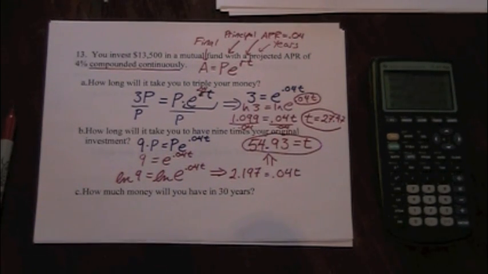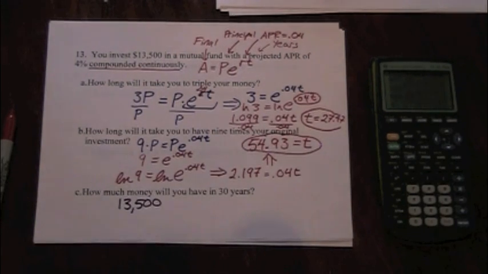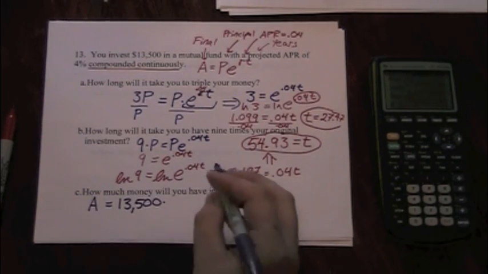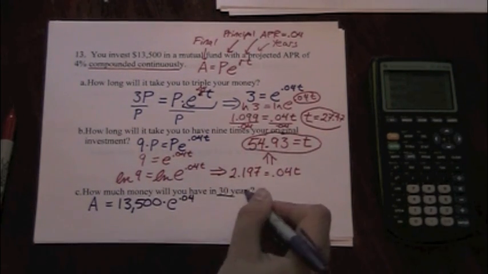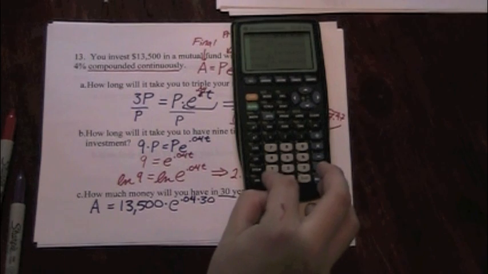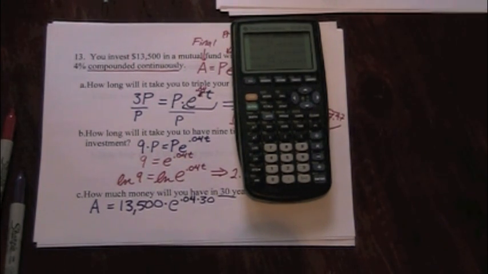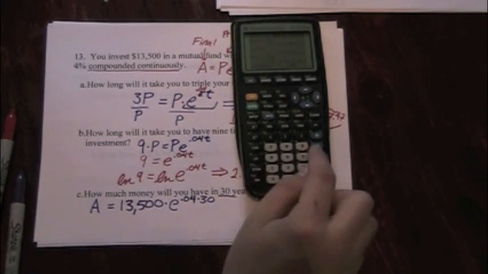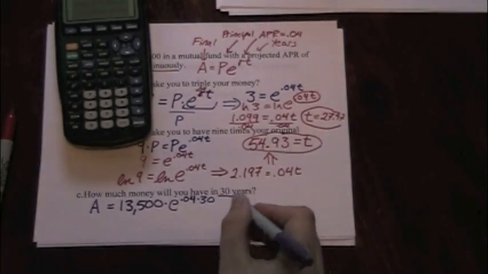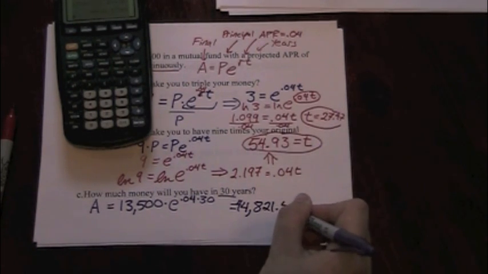The last question is, how much money will you have in 30 years? If I go with 13,500, we don't know how much we have in 30 years, times e to the 0.04. Our t is going to be 30. I can actually type this expression entirely in on my calculator. 13,500 times e to the x is the second function of the ln button. That also helps you remind yourself that they're inverse functions. So e to the 0.04 times 30, and I'm going to close my parentheses. And I'm left with 44,821 and 58 cents.